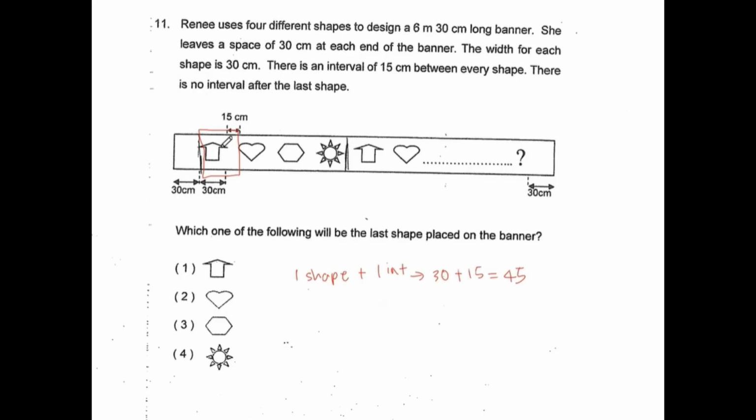Okay, so I'm trying to find how many groups, which will give me the number of shapes. So if I were to group them up all the way, you realize that this last shape does not have an interval at the back, but I'm going to make it have an interval. How? By splitting this. So it's a shape plus 15. Then whatever is left here, this is 15.